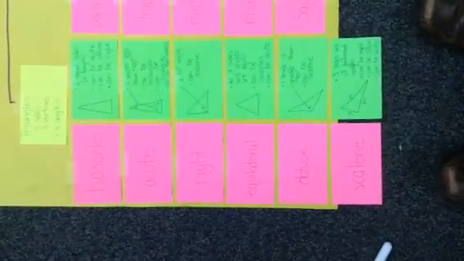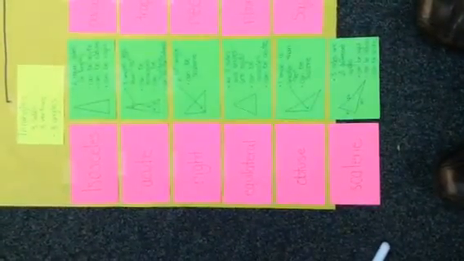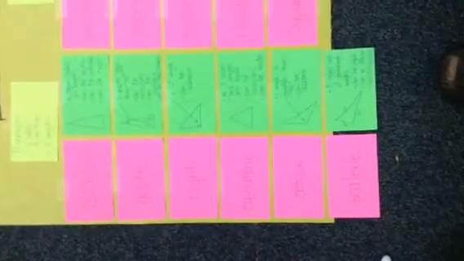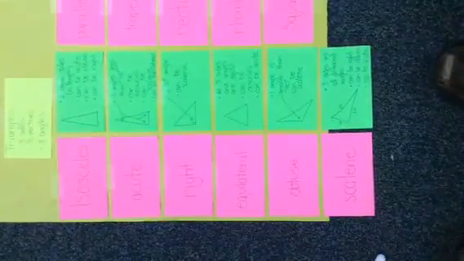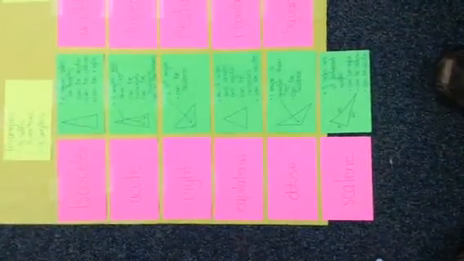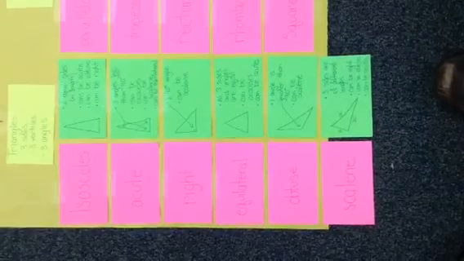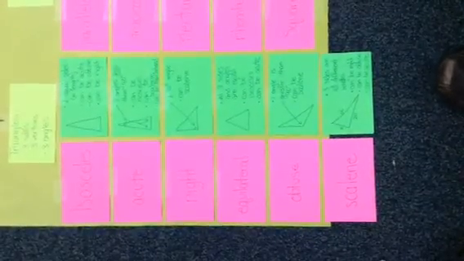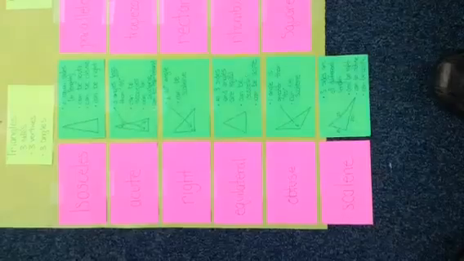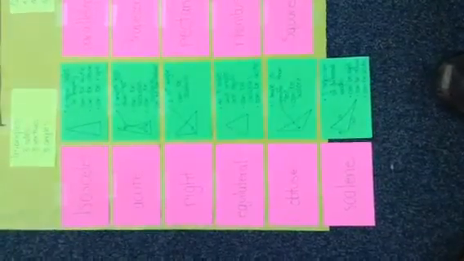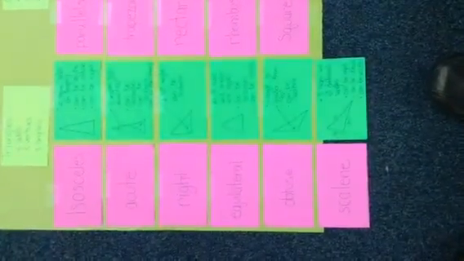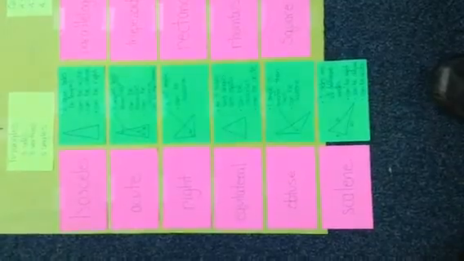A right triangle has 1 angle that's 90 degrees. It can be scalene. An equilateral triangle, all three sides and angles are equal. It can be isosceles and it can be acute. An obtuse triangle has 1 angle that is greater than 90 degrees. It can be scalene. And finally, scalene has 3 different lengths, 3 sides that are different lengths. It can be a right triangle, an obtuse triangle, or an acute triangle.